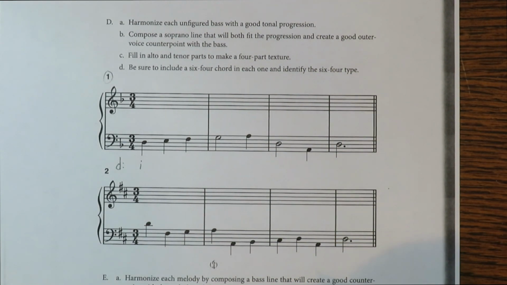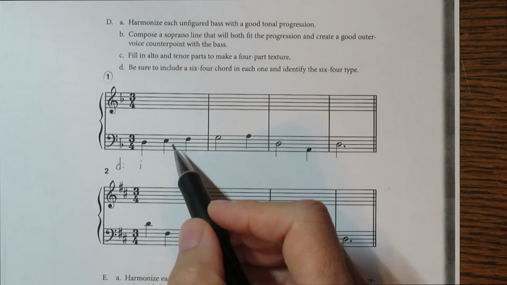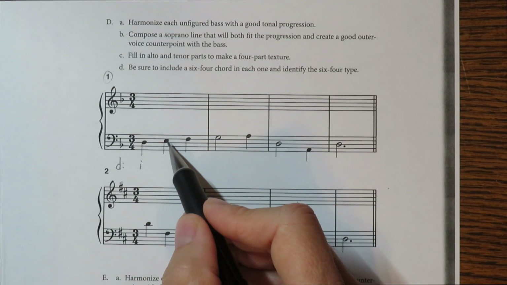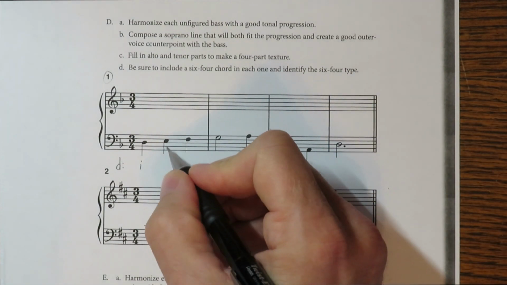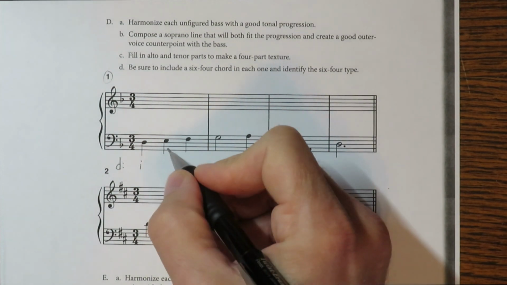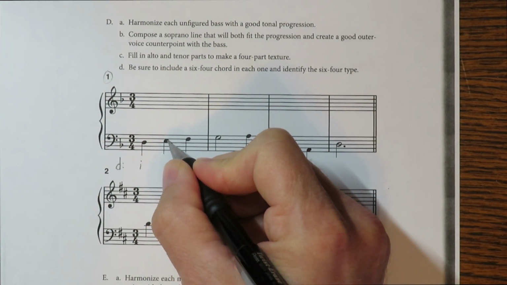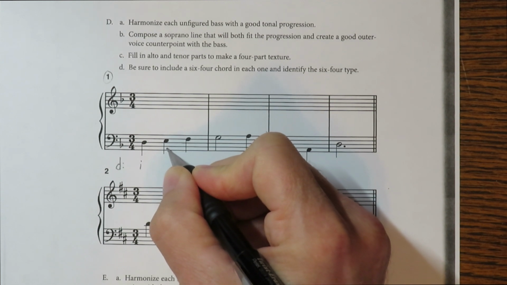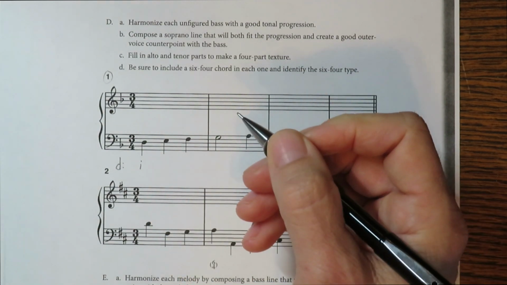And right off the bat, I saw a good place for a passing 6/4. The 5 chord, the A major, fits nicely here. See, if this is the 5th of the chord, we go down to the 3rd and to the root. We land on A. So we have A, C, E.